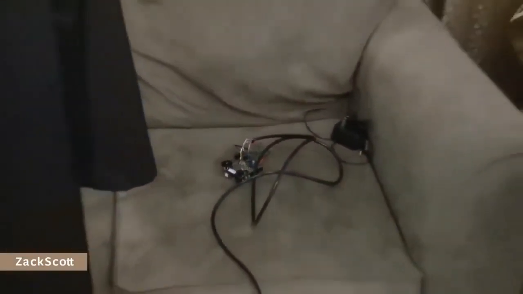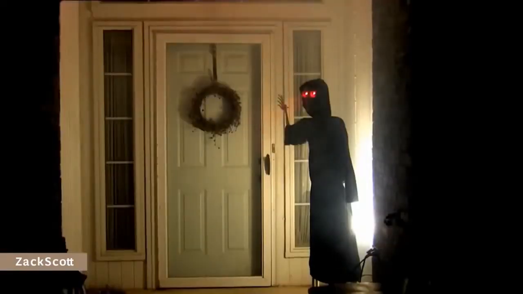Okay, Samuel, with all that together with the microcontroller down there, let's take it outside and see it in action. Let's do it. Hey kids, come here. Let me tickle your funny bone.